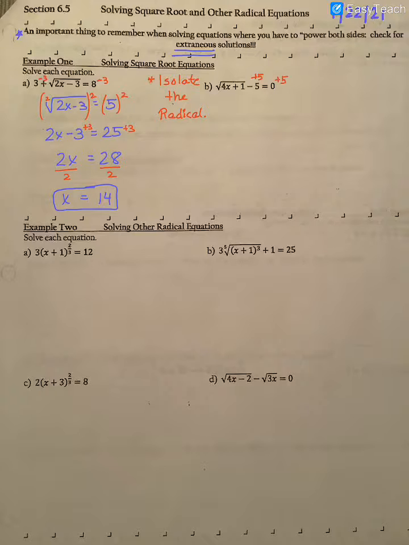So clean it up. I still have the square root of 4x plus 1, minus 5 plus 5 cancels, equals 0 plus 5, which is 5. Is my square root by itself? And indeed it is. It's just 4x plus 1 under it. So in order to get rid of a square root, again, it has an index of 2. It's a square root, so we're going to raise it to the power of 2. If we raise the left to the power of 2, we raise the right to the power of 2.